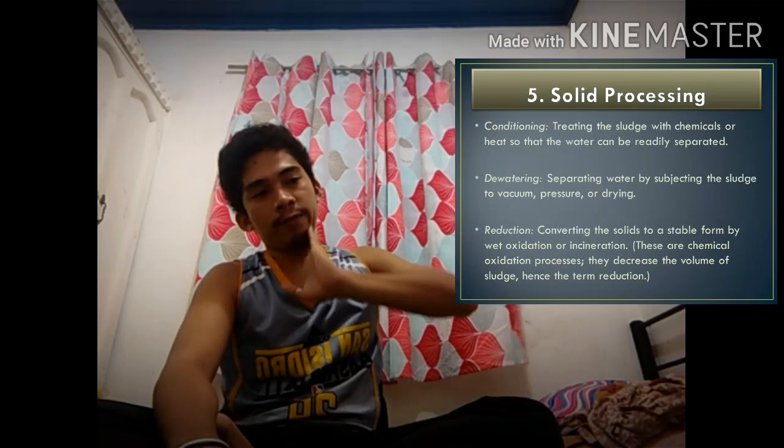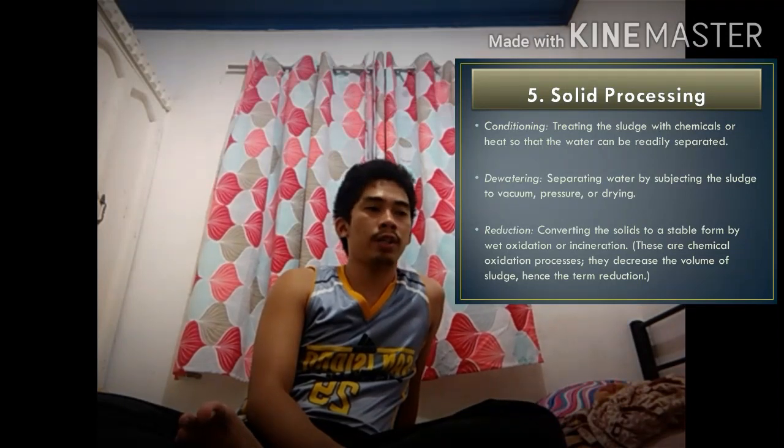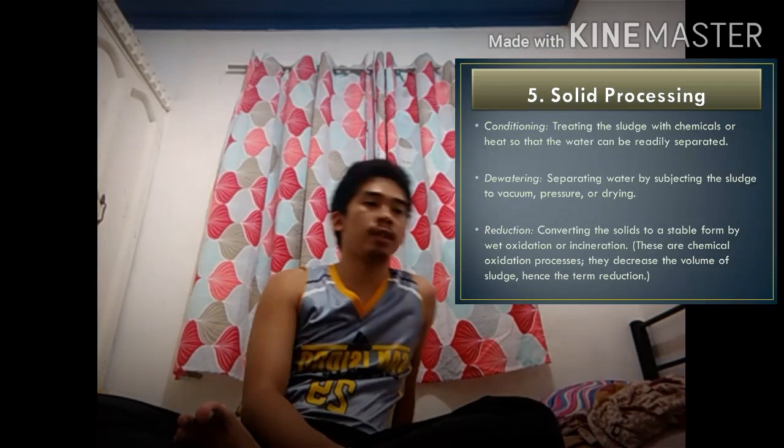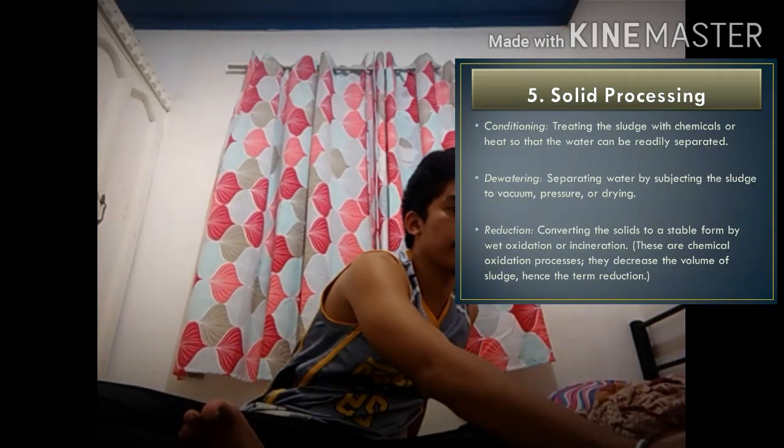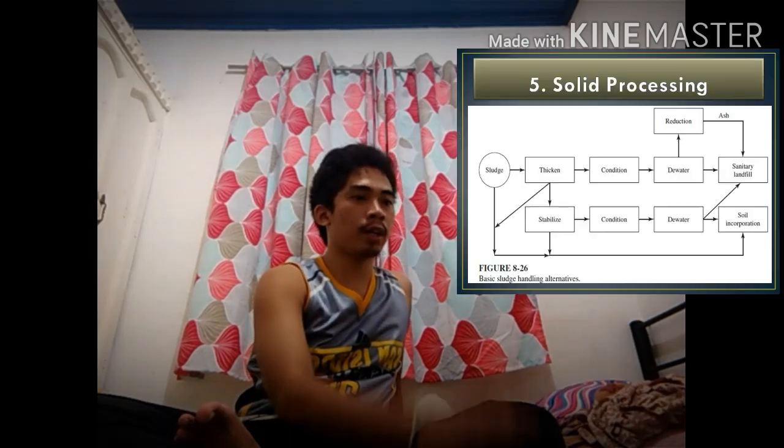Fourth, dewatering. Separating water by subjecting the sludge to a vacuum, pressure, or drying. Fifth, reduction. Converting the solids to stable form by wet oxidation or incineration. These are chemical oxidation processes. They decrease the volume of sludge, hence the term reduction. So, mao ni siya ang basic sludge handling alternatives.